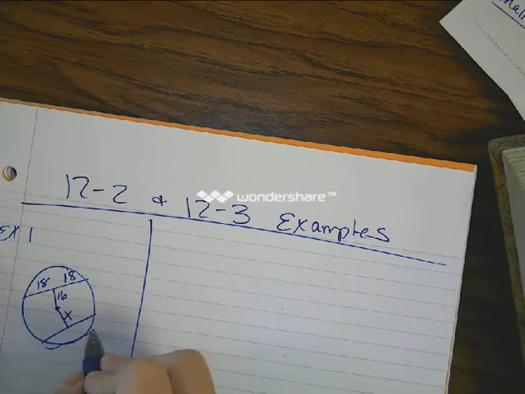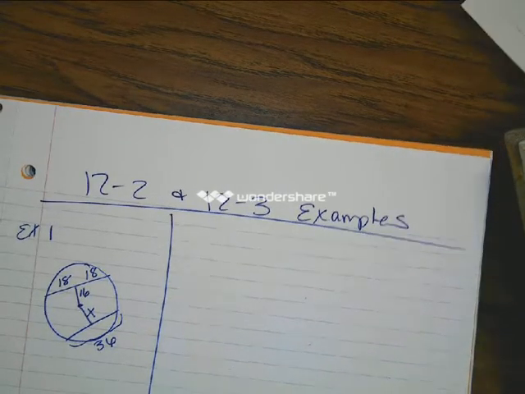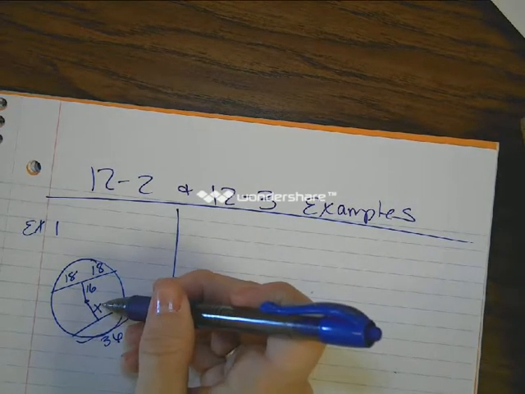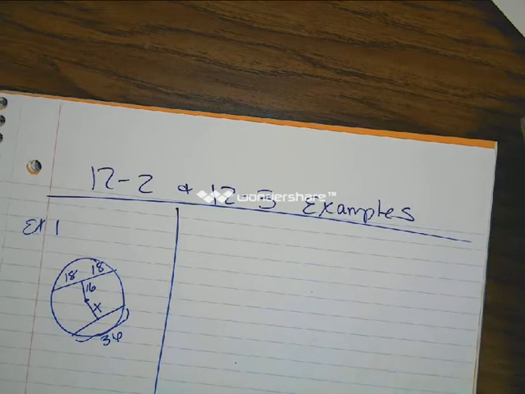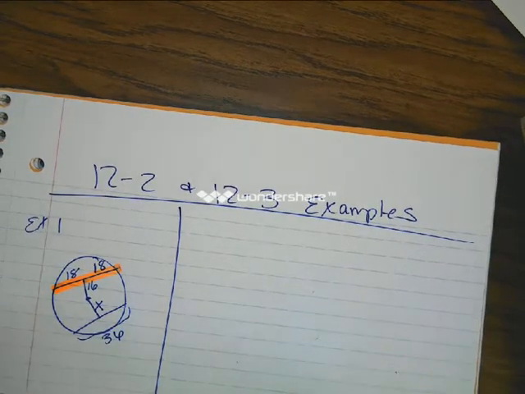If I have that picture, they want to know what x is. Well, what do you know about your chords? What is the length of that chord right there? It's 36. Well, they also tell you that this length is 36.